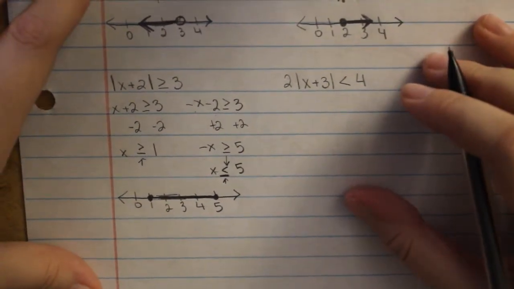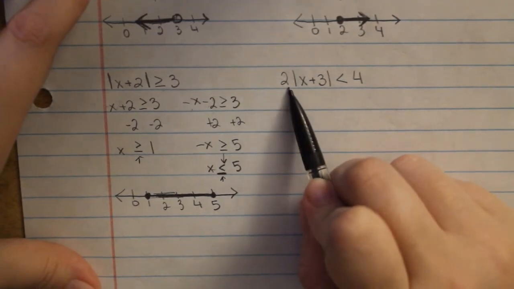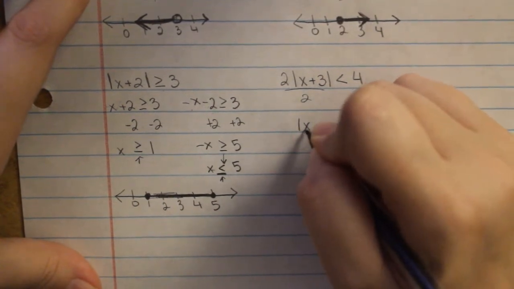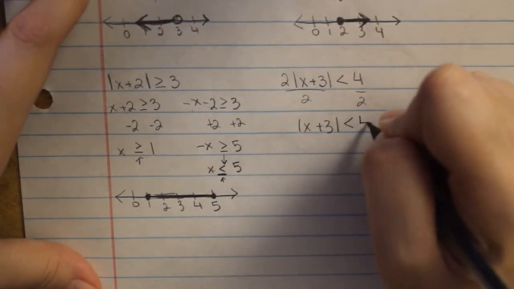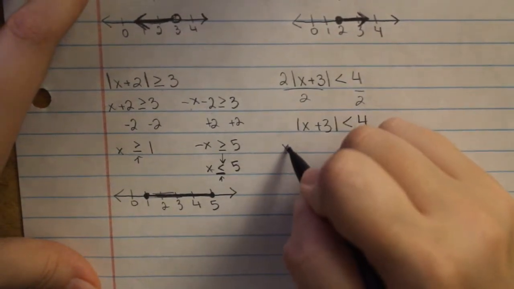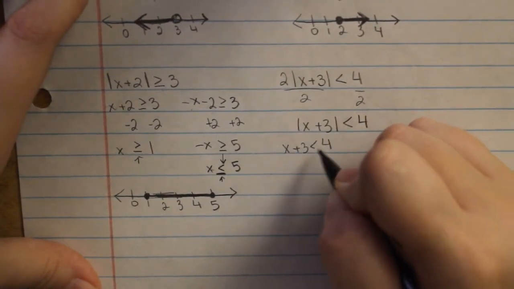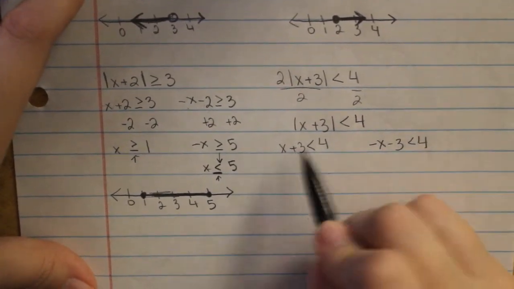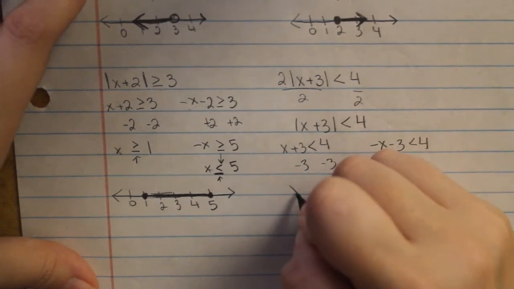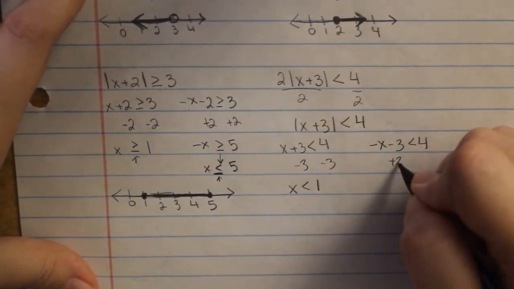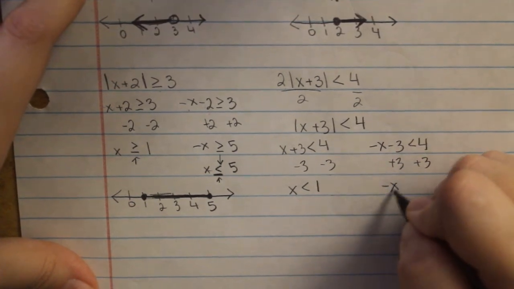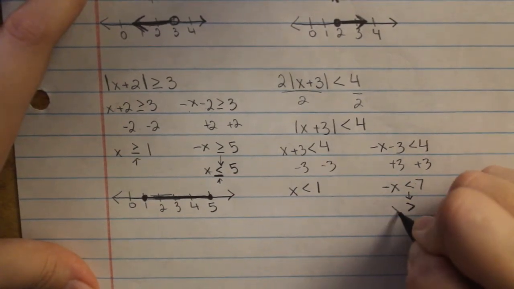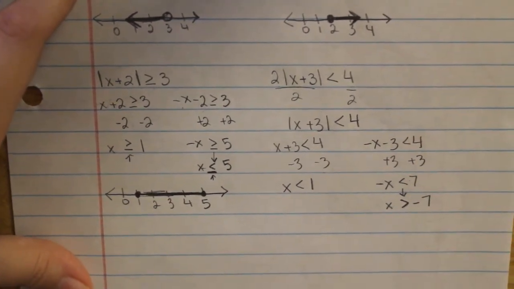Let's move on to our last problem for the day. Here you can see I have something outside of the absolute value, so I have to divide both sides by 2 first. And then I'm going to end up with the absolute value of x plus 3 is less than 4. So let's set this up into the two problems. So x plus 3 is less than 4, and then negative x minus 3 is less than 4. Minus 3, x is less than 1. Plus 3, negative x is less than 7. We have to switch it, so it's going to be positive x is greater than negative 7.